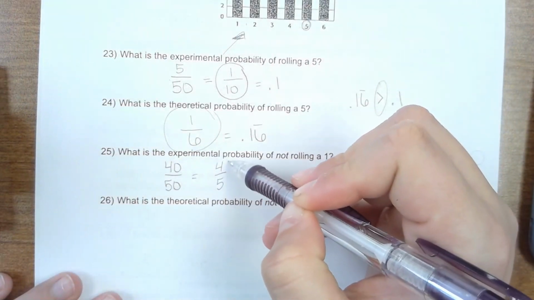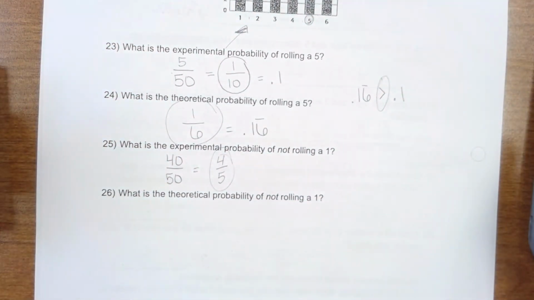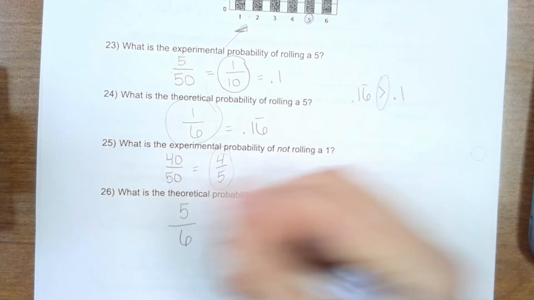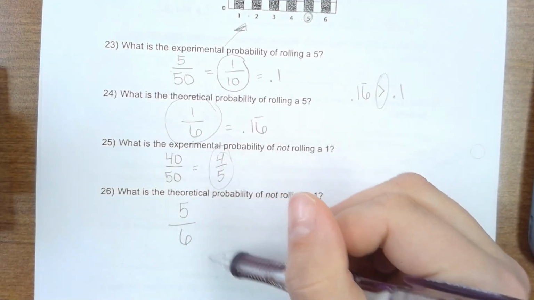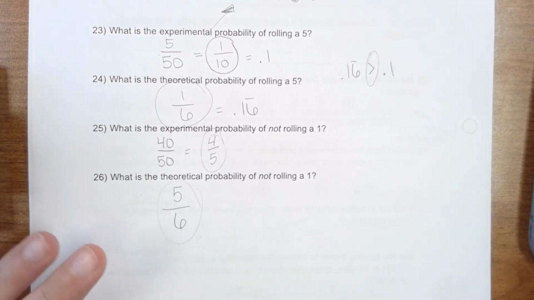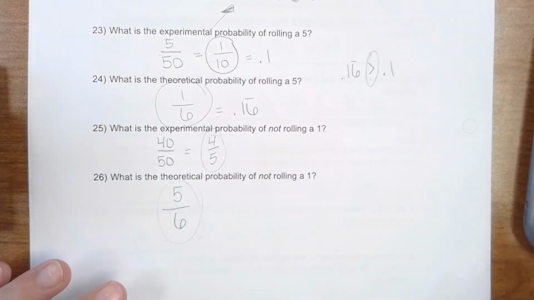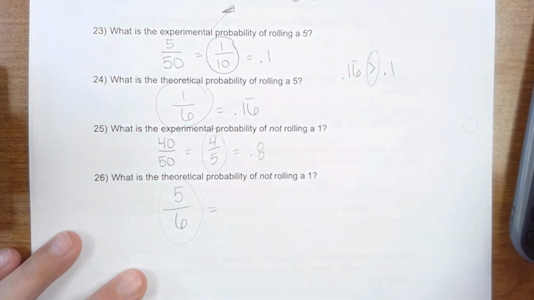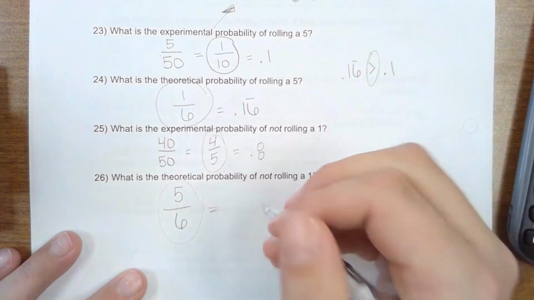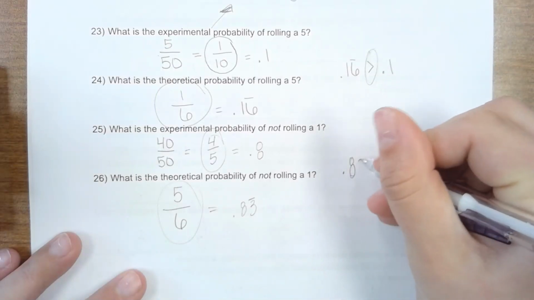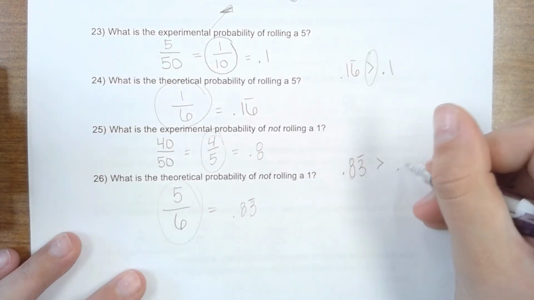And then theoretically, what's supposed to happen when you do not roll a 1? How many not 1s are on a number cube? 5 out of 6 total. So the theoretical probability of not rolling a 1 is 5 out of 6. And again, if I wanted to compare, I can just change them to decimals. 4 divided by 5 is 0.8. 5 divided by 6 is 0.83 repeating. So once again, the theoretical probability was greater than its experimental.